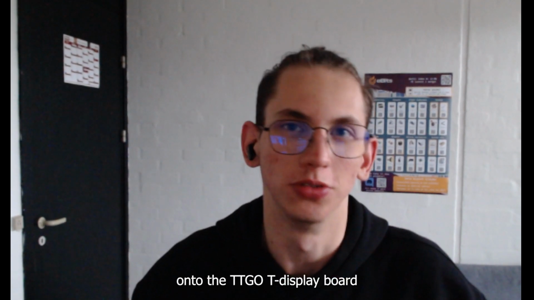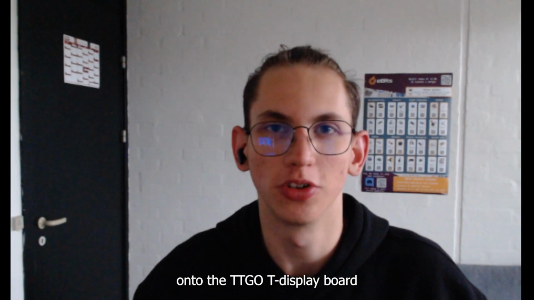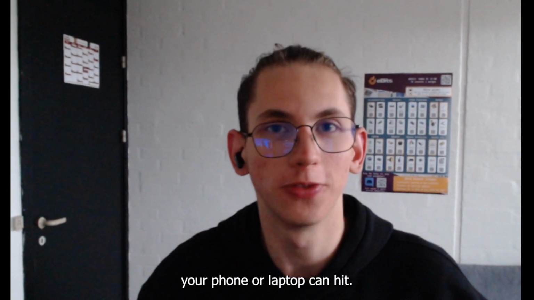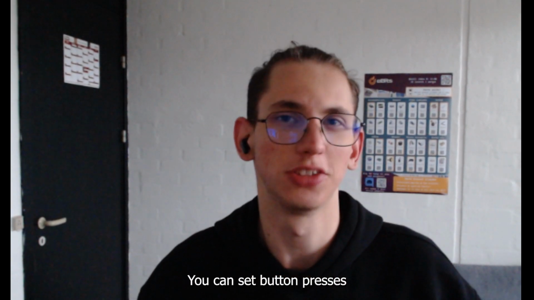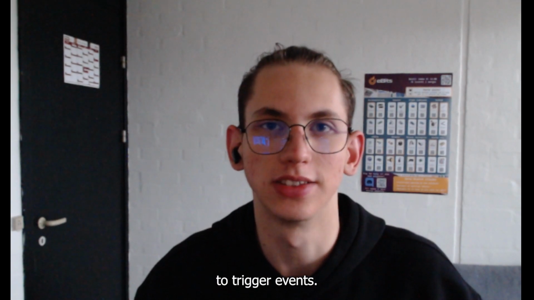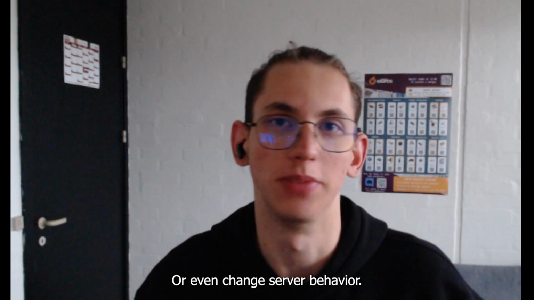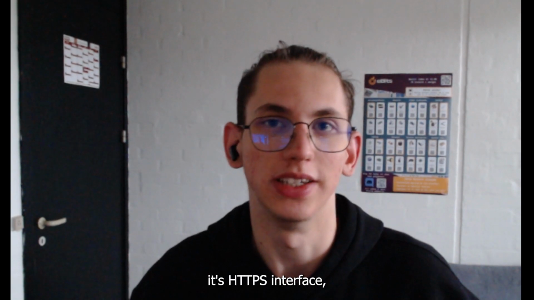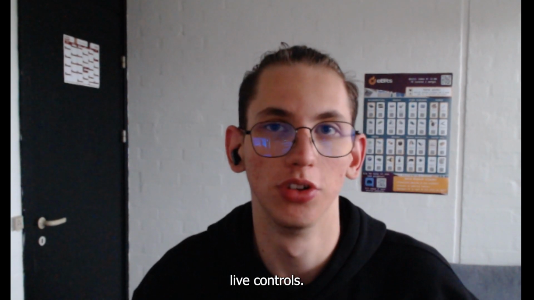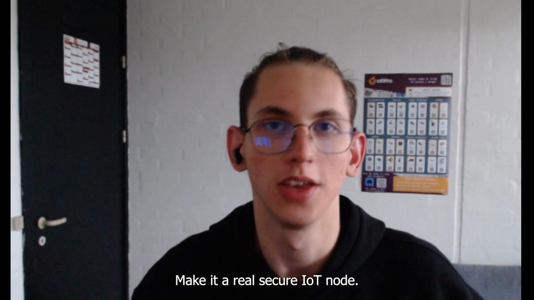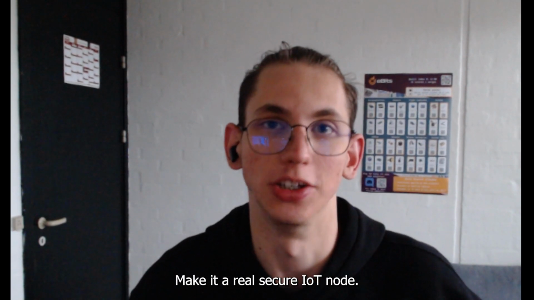Flash Mongoose onto the TTGO T-Display board, and suddenly you have a full REST interface your phone or laptop can hit. You can set button presses to trigger events, toggle LEDs, send alerts, or even change server behavior. Its HTTPS interface, live controls, and zero external dependencies beyond these two files make it a real secure IoT node.